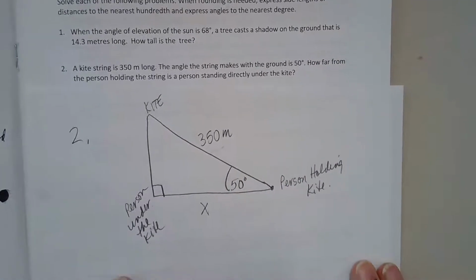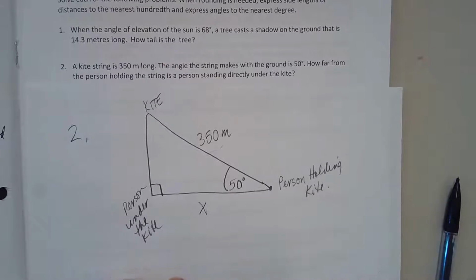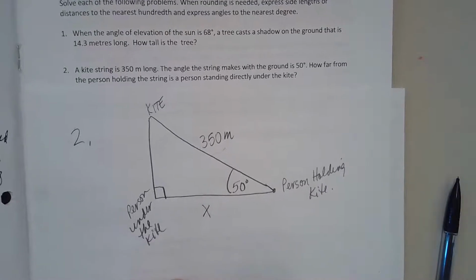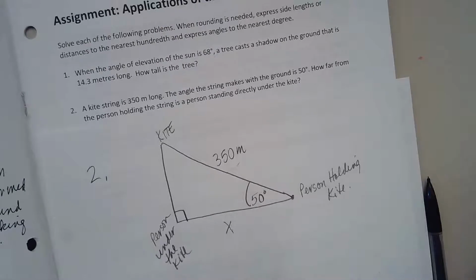Okay. All right. So what trig ratio am I going to use? You'd be using the adjacent and the height, so that would be the adjacent and cos.